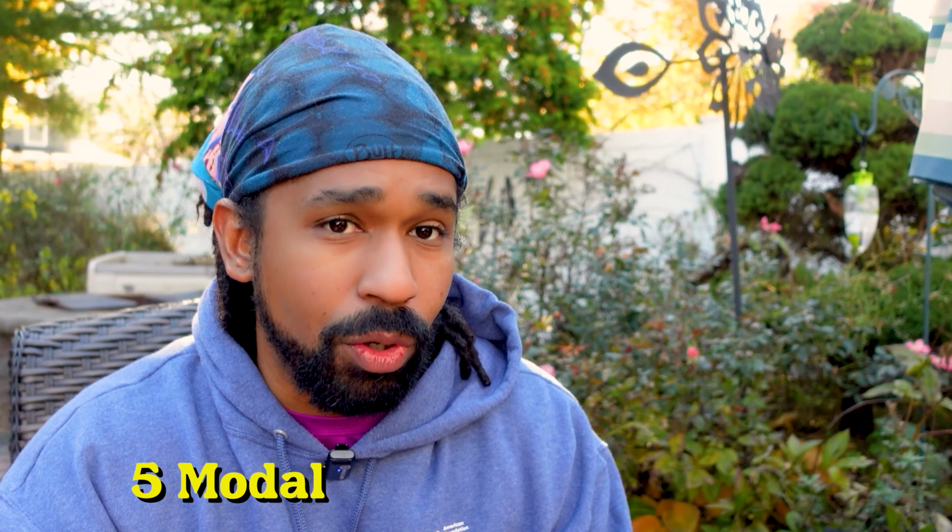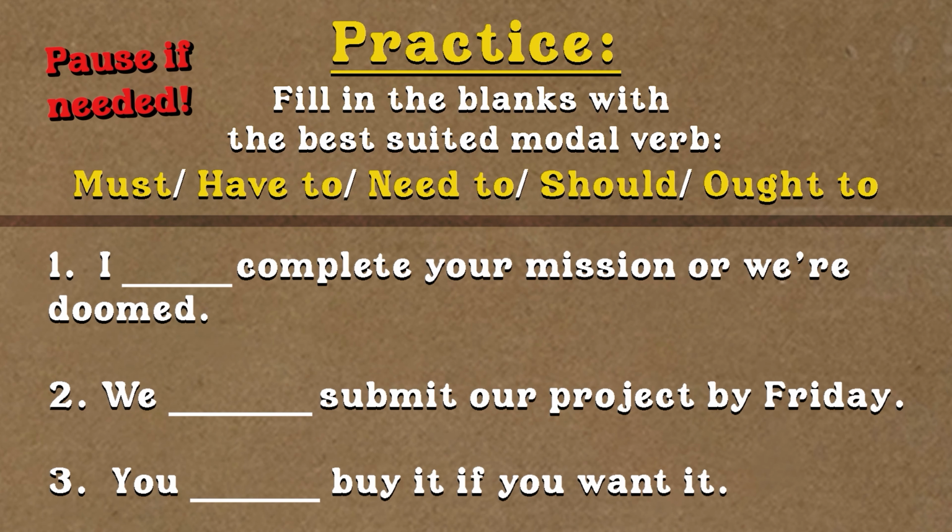All right, now that we've discussed 5 modal verbs of obligation, I said it right this time, we're going to do a quick practice. I'm going to show you several sentences. I want you to complete them with the correct modal verb of obligation. Now, be mindful, there can be more than one answer. Once you are ready, pause the video and complete the activity. Once you have finished, unpause and we'll check your answers together. Are you ready? Pause the video.